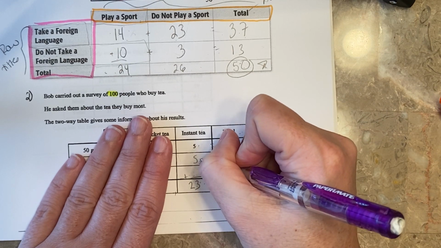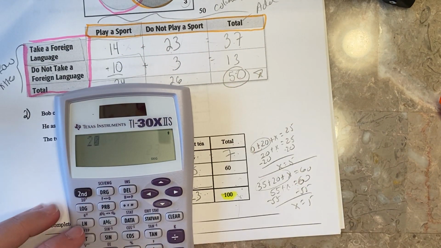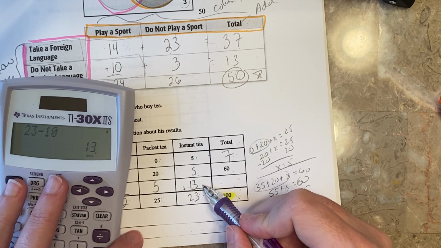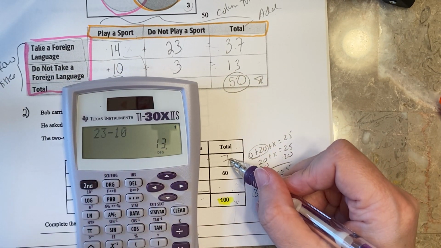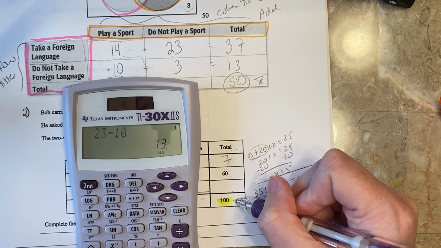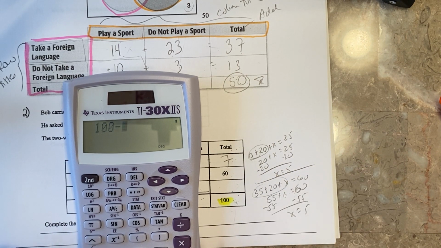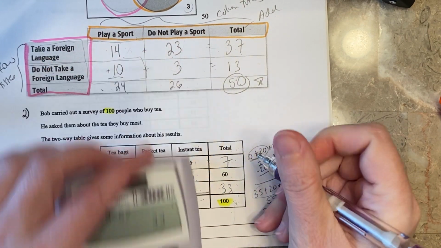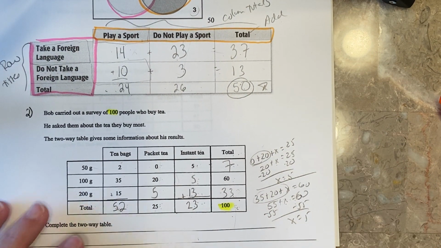Well, 5 plus 5 is 10. And if you take 23 and subtract 10 from it, you get your 13. And here, 7 plus 6 is 67. My total is 100. 100 minus 67 would give you 33. So this is what your two-way table looks like.